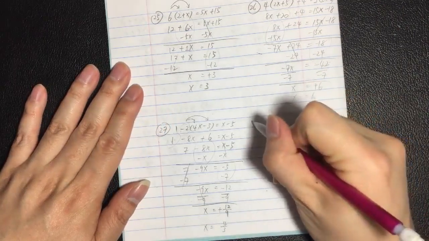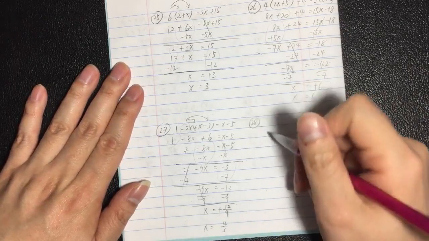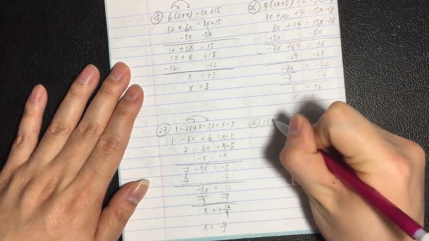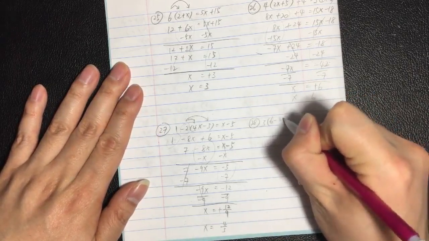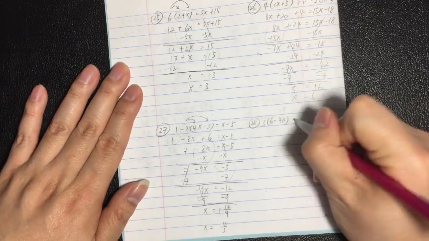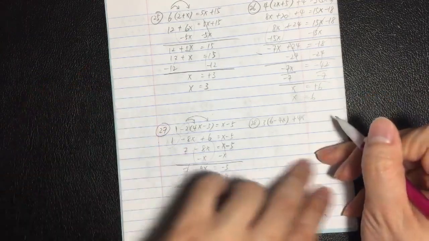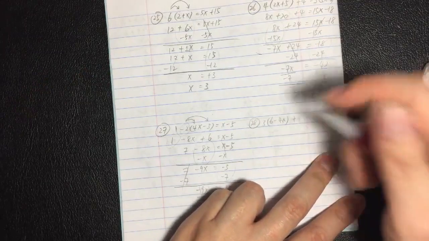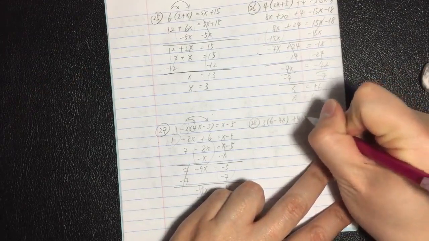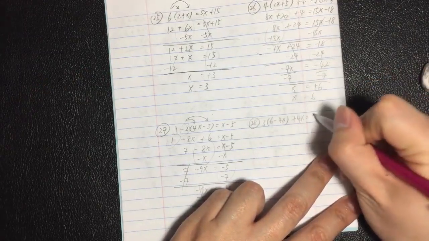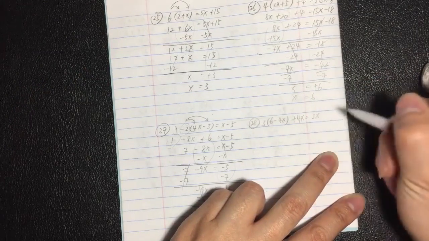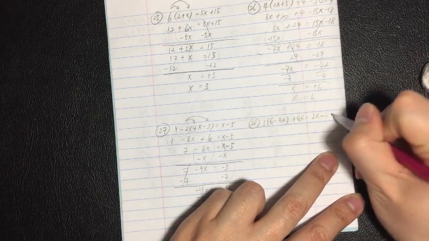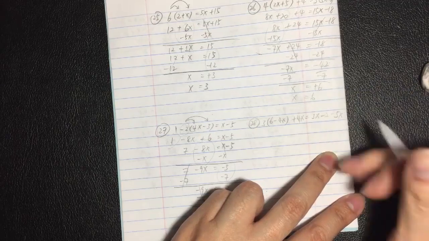Number 28. 3 times 6 minus 4x plus 4x equal to 3x minus 2 minus 5x.